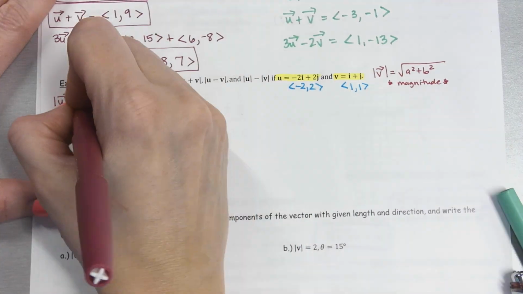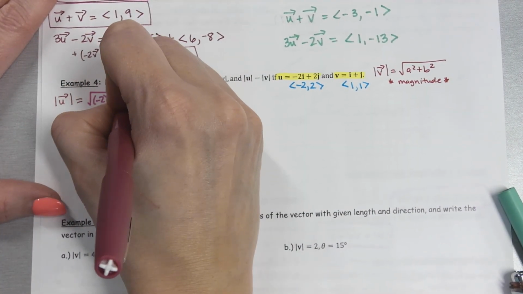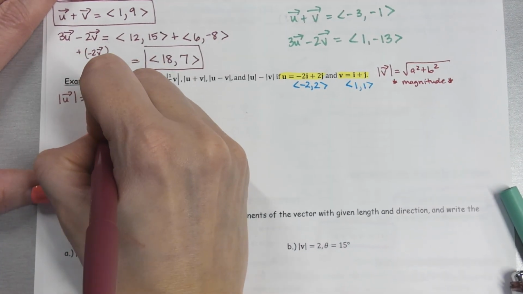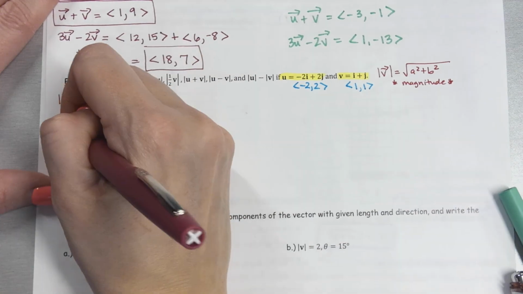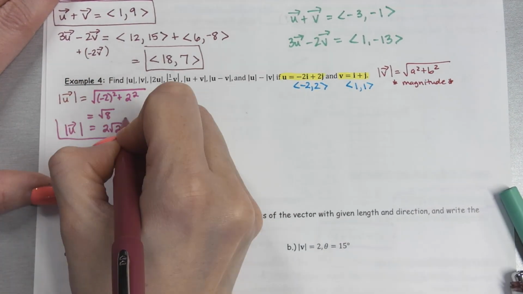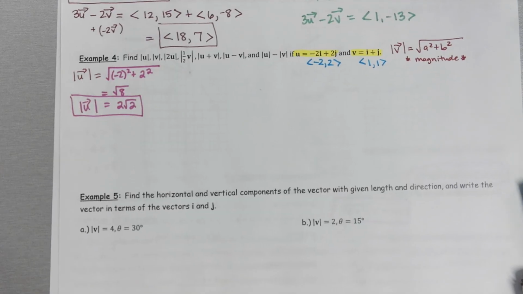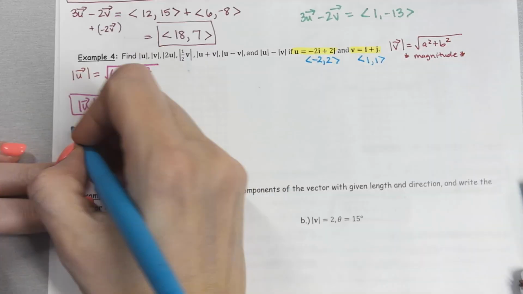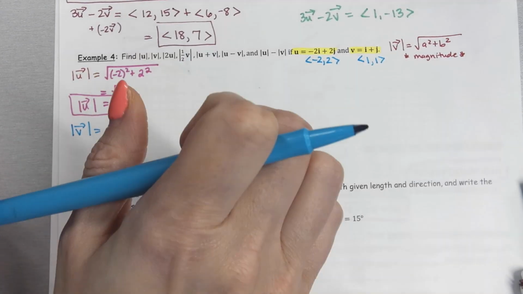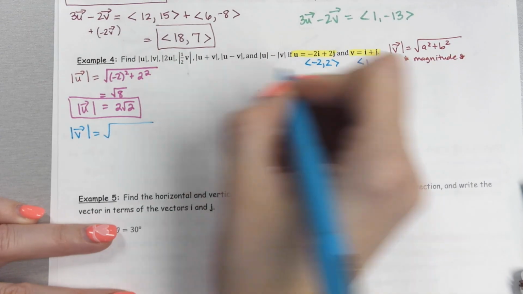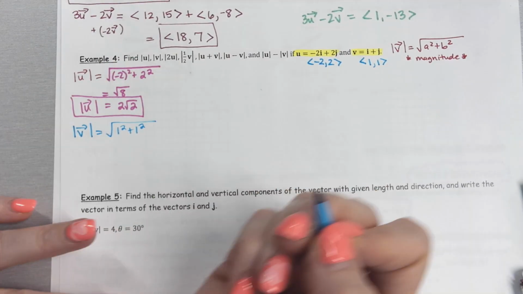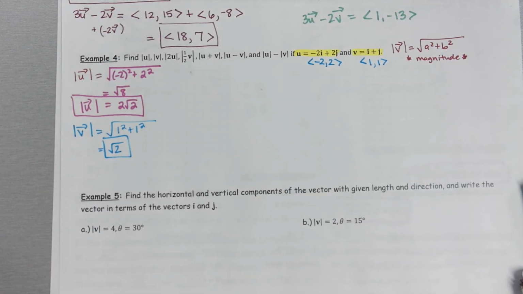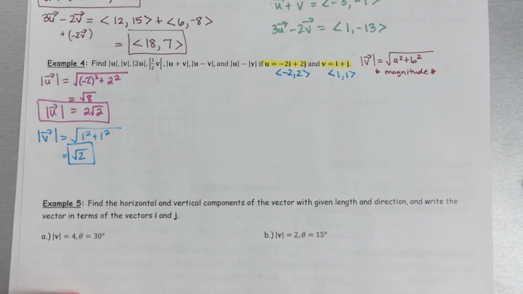Okay, so if you want to write those and then use that for the magnitude, you can. Okay, so for u, we have -2 squared plus 2 squared. So 4 plus 4, √8. We are going to write these in simplest form, so 2√2. Okay, and then your magnitude for v is the second thing we're going to find. So the square root, 1 squared plus 1 squared, 1 plus 1, √2. Okay, and you're going to leave it as that exact value.